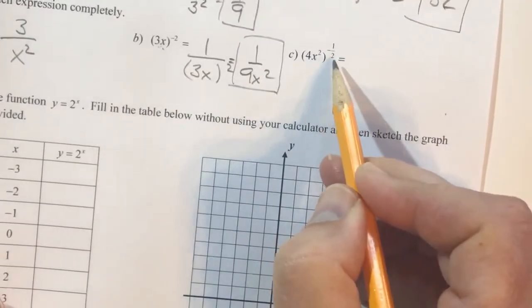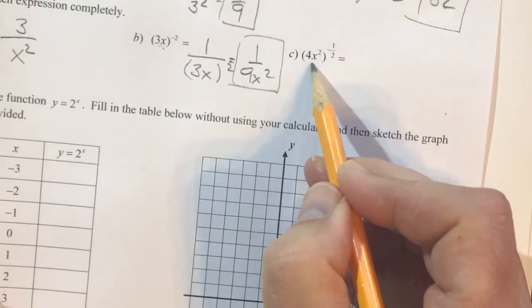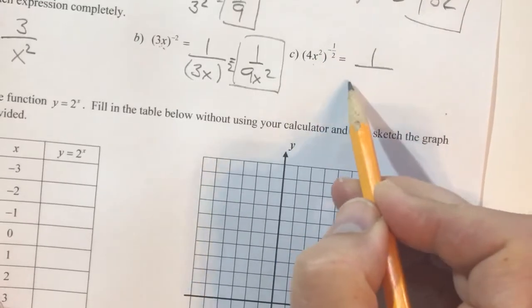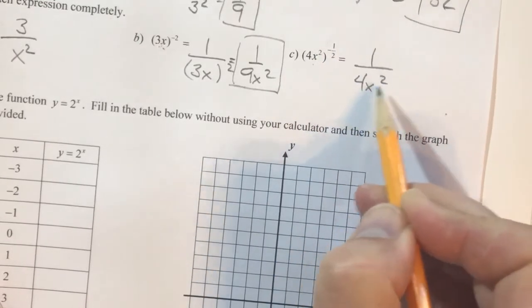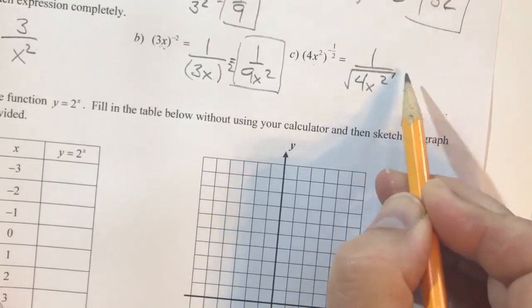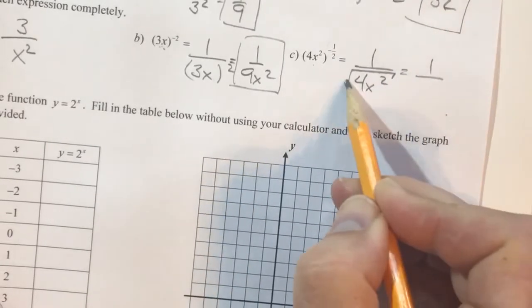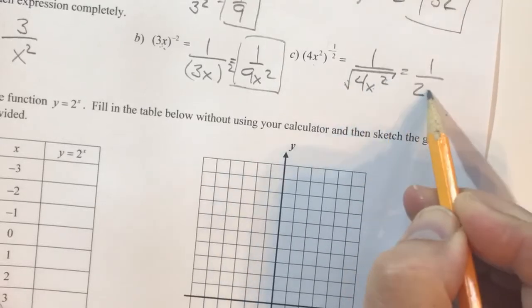And this last one, the whole thing is going to move down. I'm going to take the square root. The whole thing goes down. And we're going to take the square root. So what do you get? Square root of 4 is 2, and the square root of x squared is x.